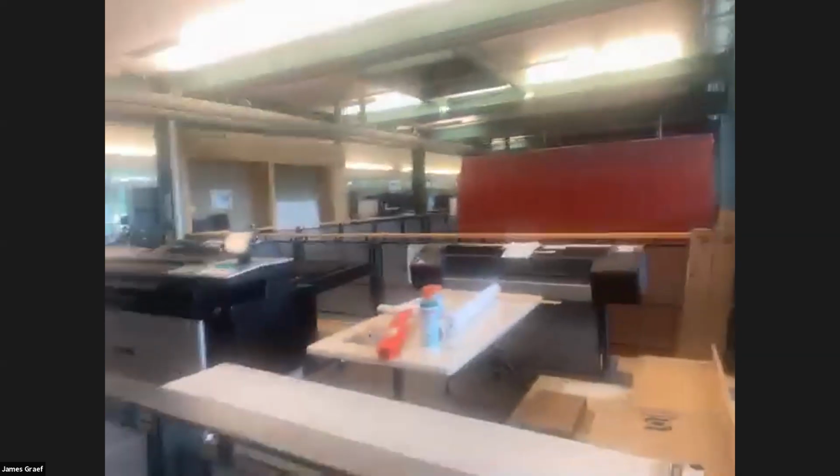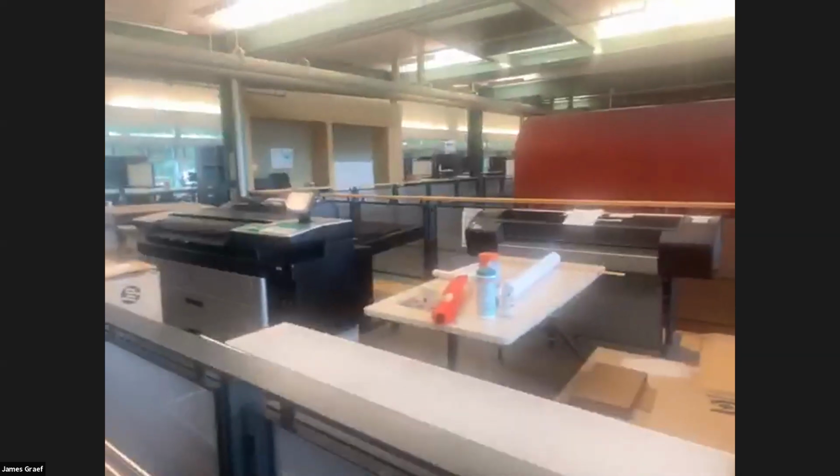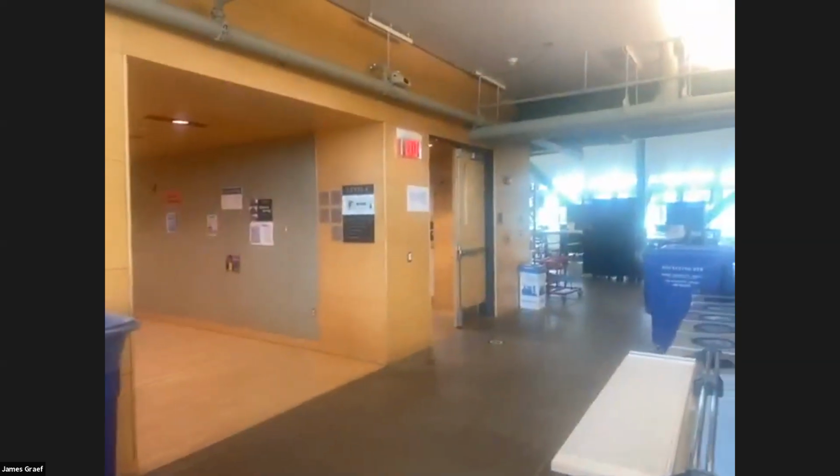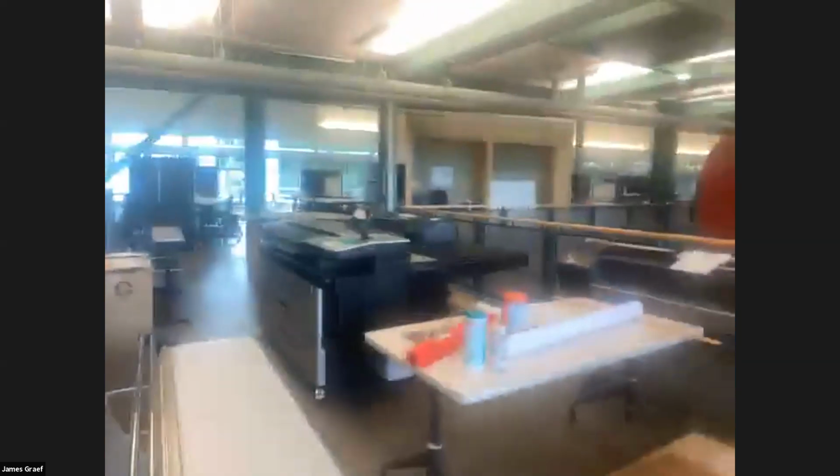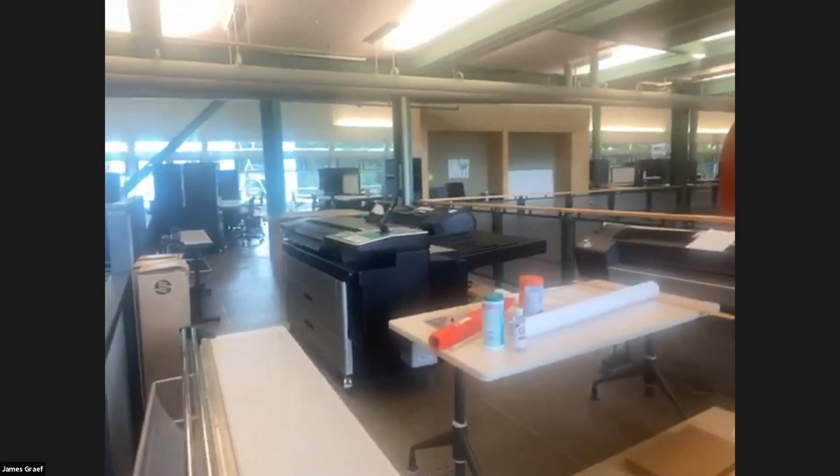So on the fourth floor are these two plotters and the page wide. And then on the second floor, there are also other plotters. So this is the main staircase. You walk right out and you'll be faced with the page wide.